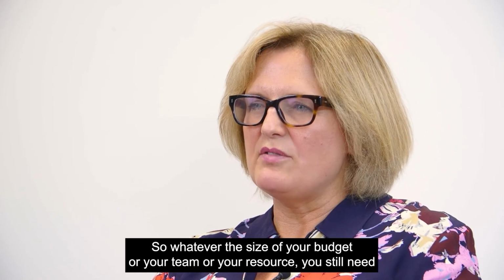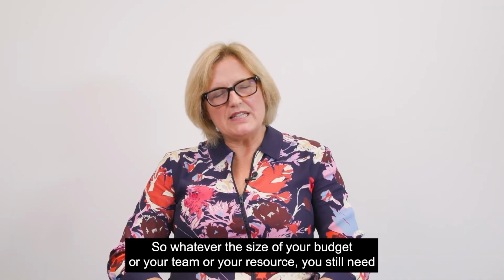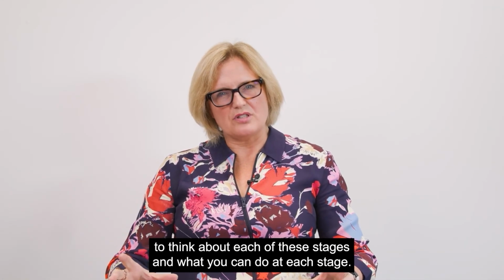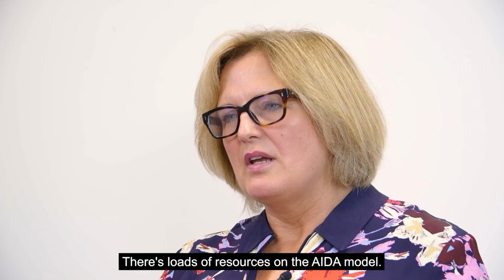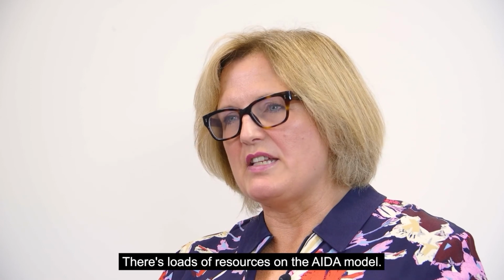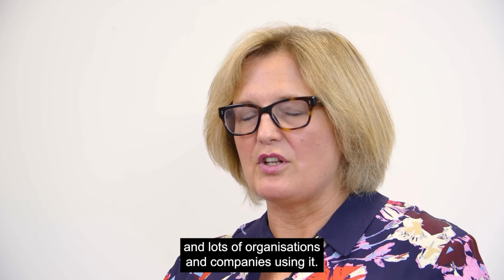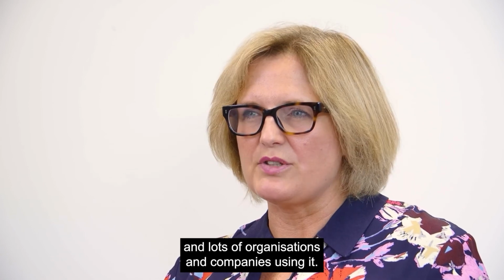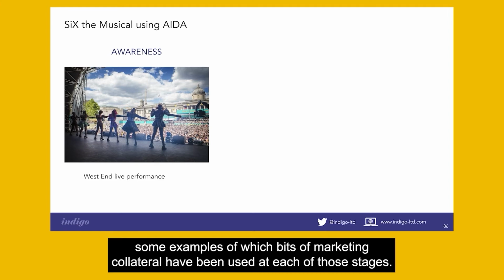So whatever the size of your budget, or your team, or your resource, you still need to think about each of these stages and what you can do at each stage. I hope that helps. There's loads of resources on the AIDA model. You just need to put it into Google and you'll find lots of examples and lots of organisations and companies using it. So this slide just takes the example of Six the Musical and gives you some examples of which bits of marketing collateral have been used at each of those stages.